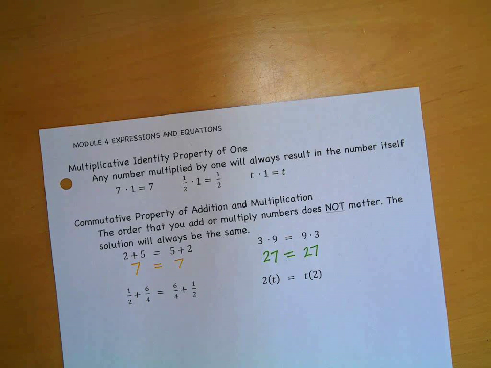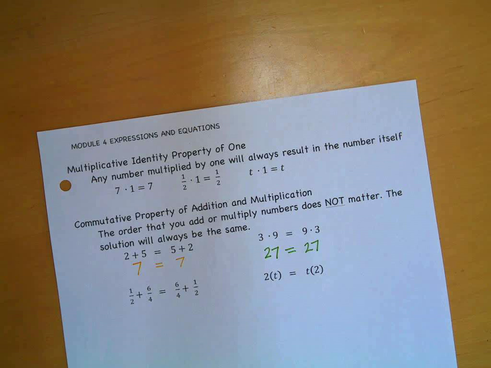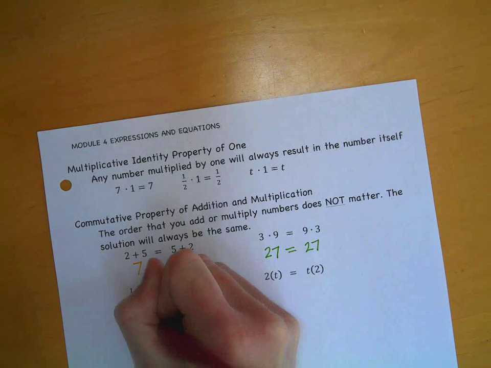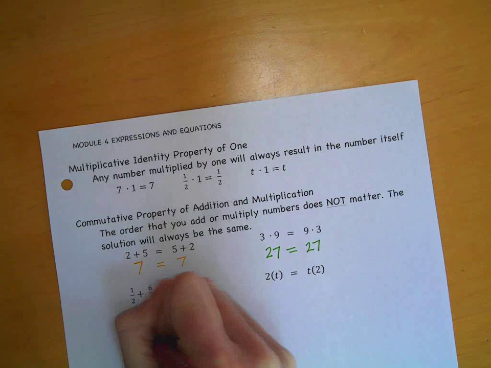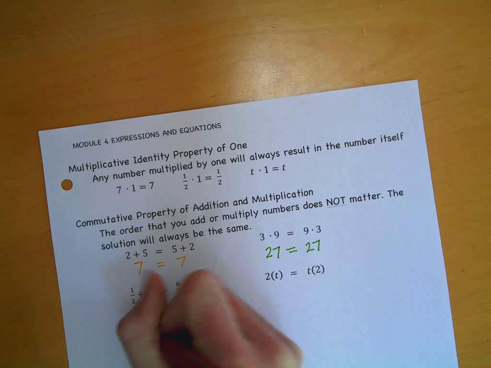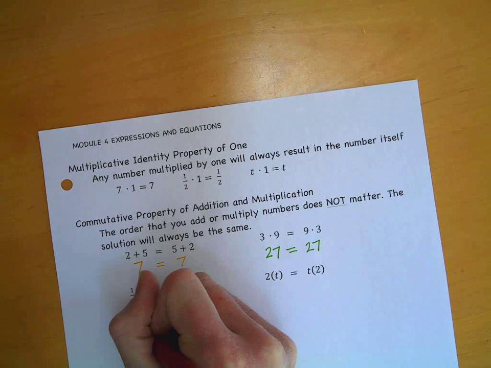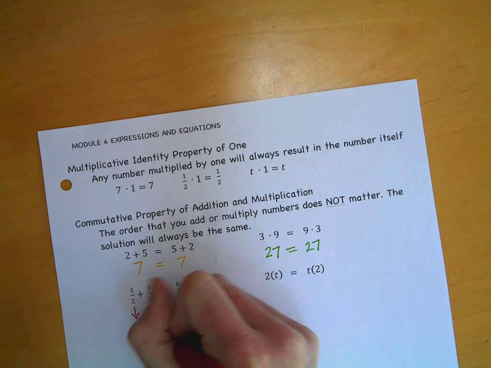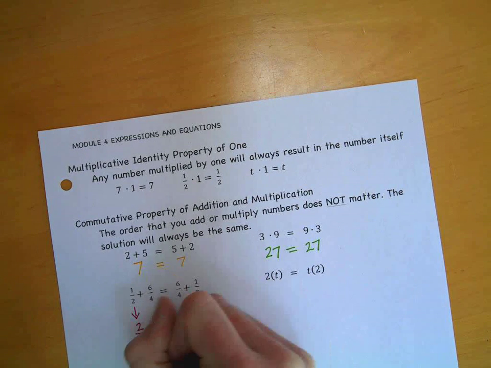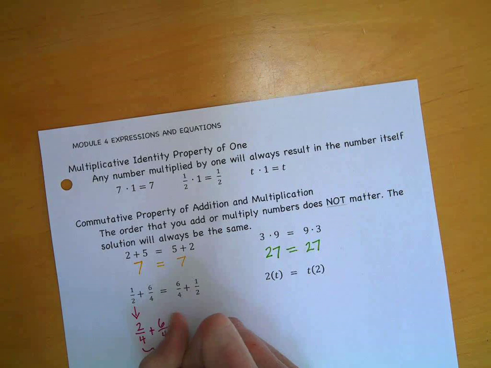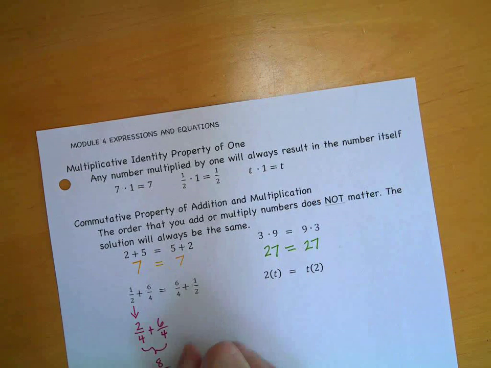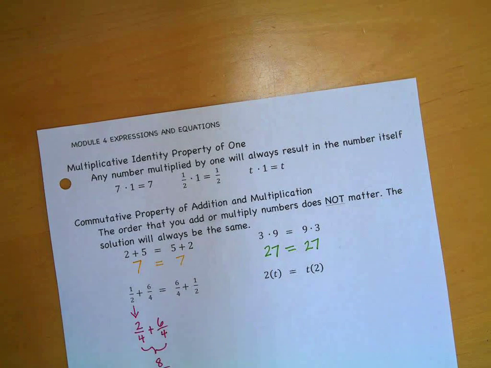You can do this with fractions as well. If you have 1/2 plus 6/4, you have to remember that in order to add fractions, you have to have a common denominator. So we would just change that to fourths. You go from 2 to 4 times 2. What you do to one side, you have to do to the other. So this is 2/4 plus 6/4. And when you add those two together, you get 8/4, which is also equal to 2.